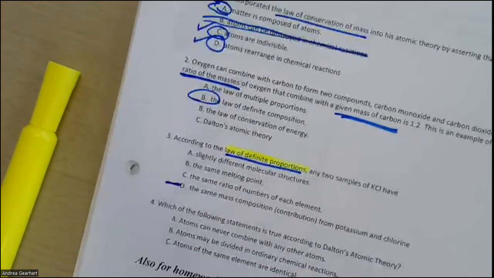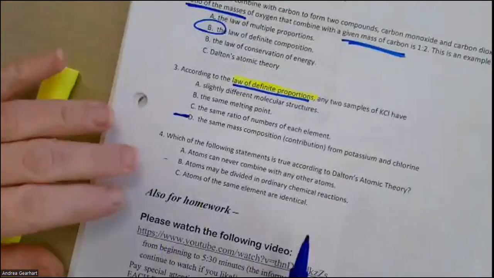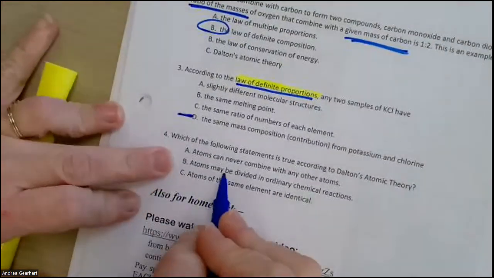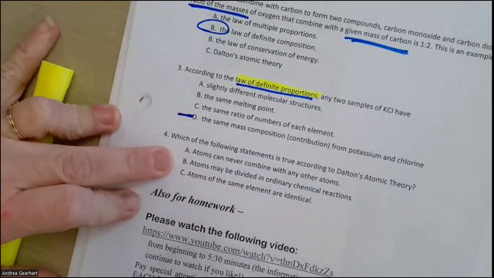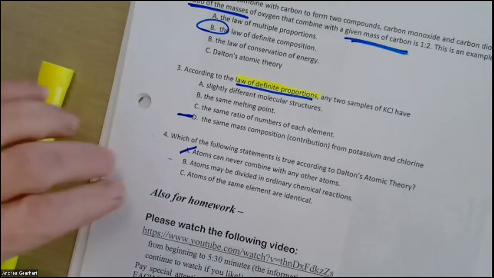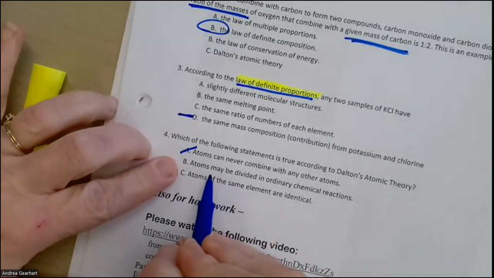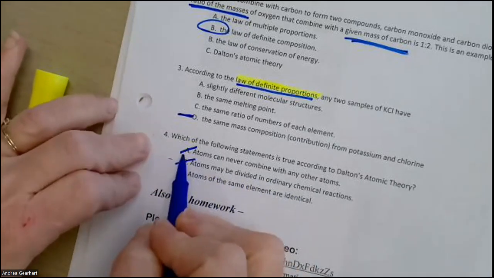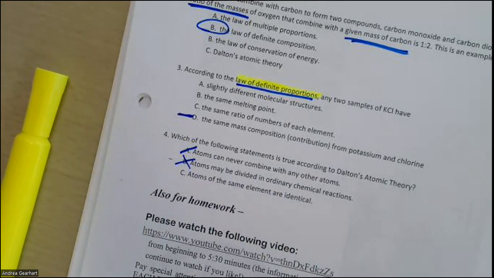All right. So then number 4, atoms can never combine with any other atoms. No, he said they combine in whole number ratios, right? They must be divided, or they may be. No. He never said divided, rearranged.